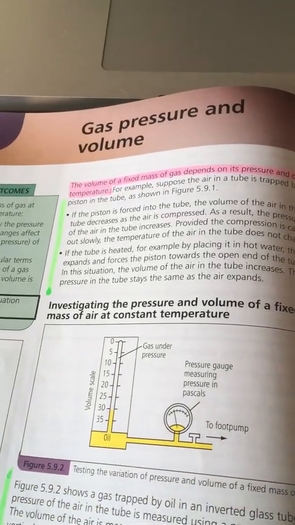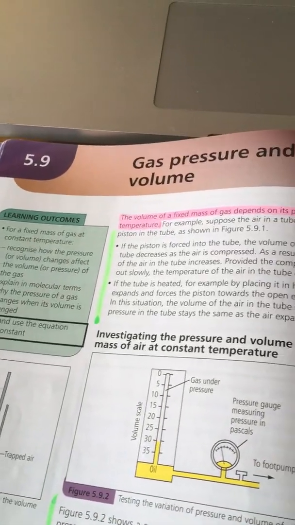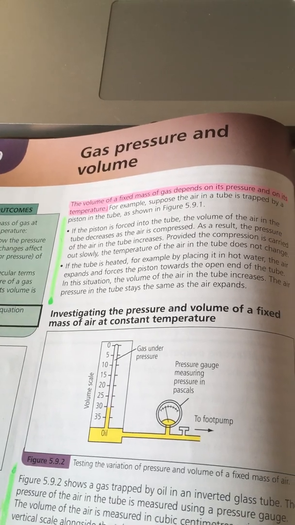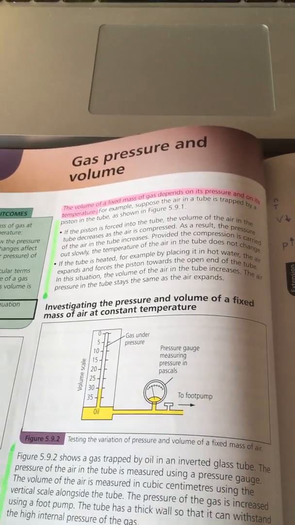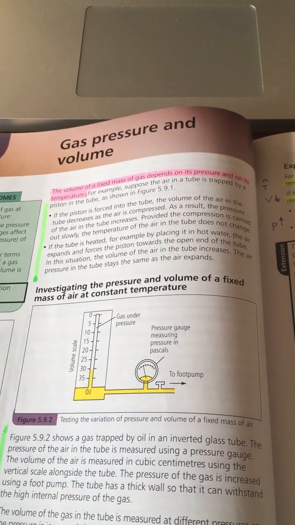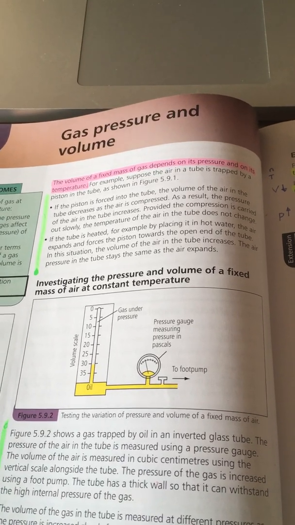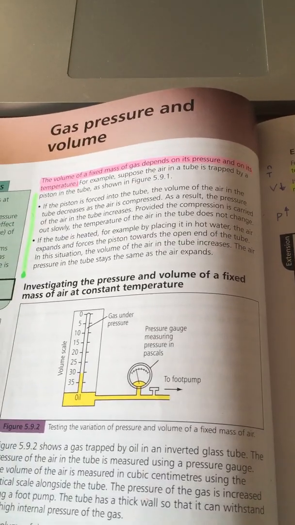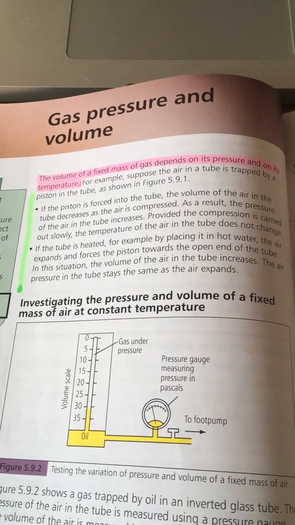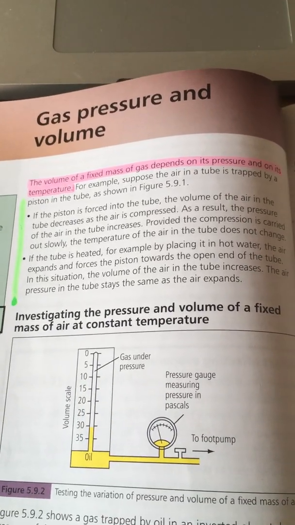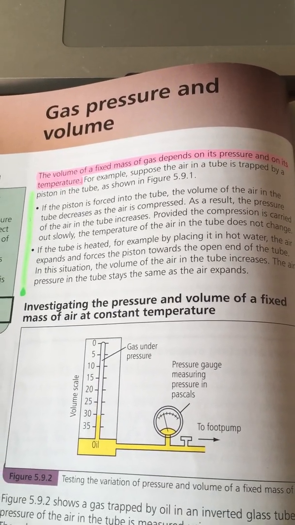So some of you asked me to explain 5.9 gas pressure and volume, and I'm going to start by explaining just the build-up of this chapter, of this unit, that I'm sure some of you will be helped by. So it starts with basically a statement.